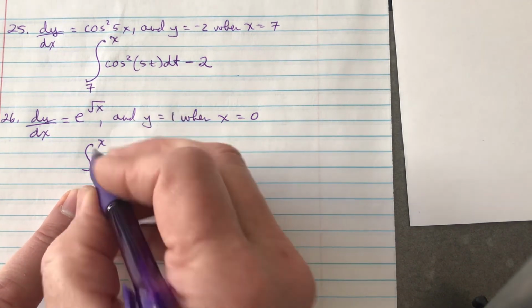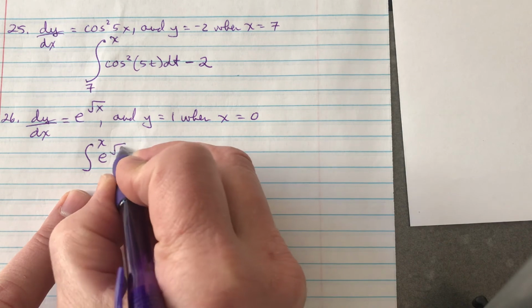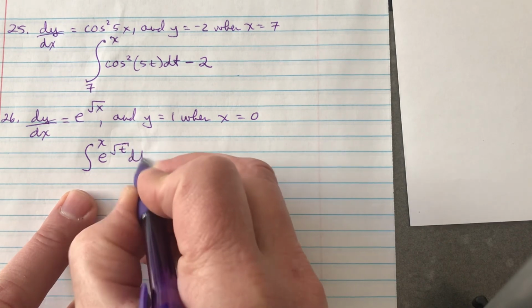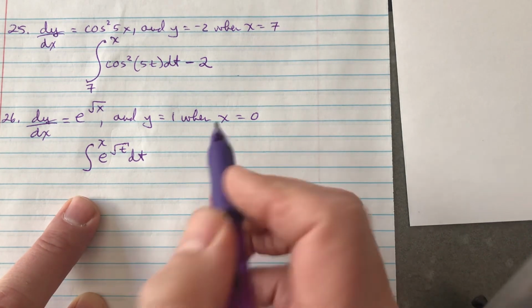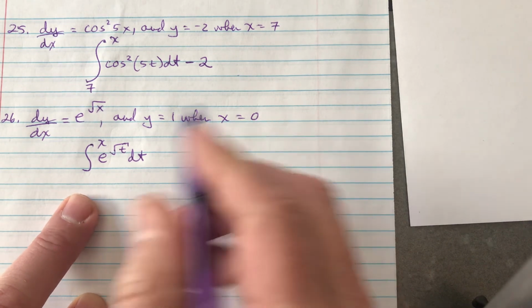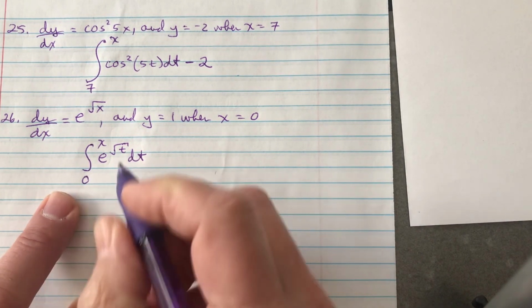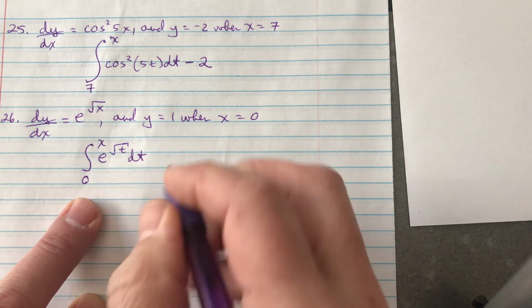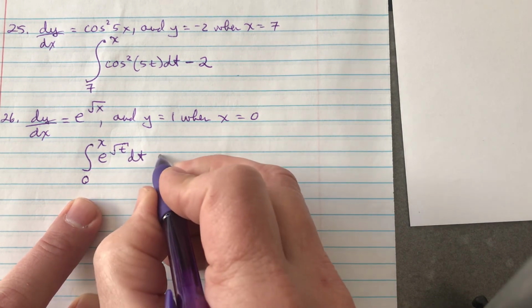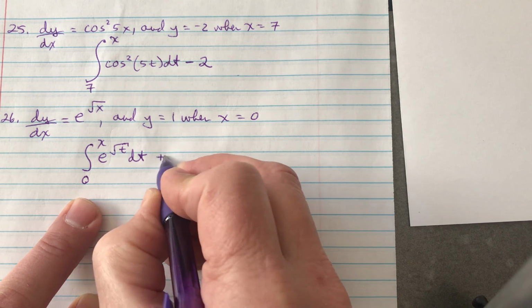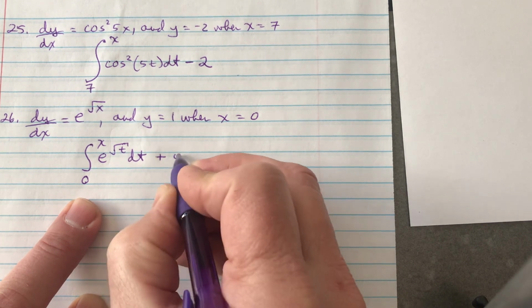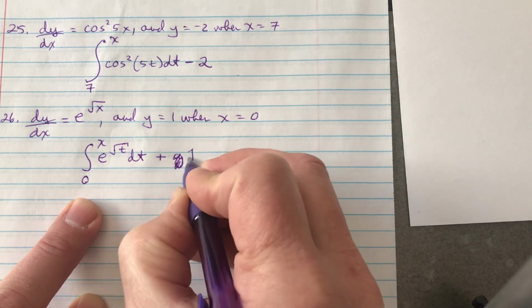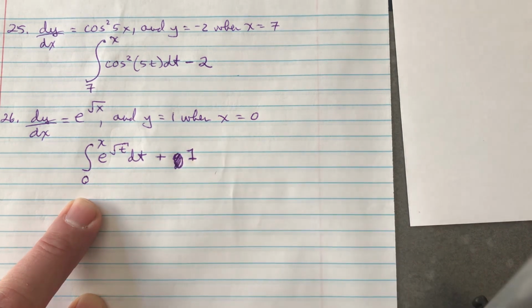26 is going to be e to the square root of t dt when x is 0. So we're going to start from 0 to 0. And then what we end up with is plus 1. Plus 1. There you go, plus 1.